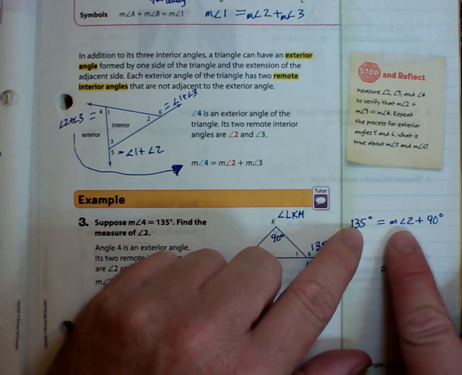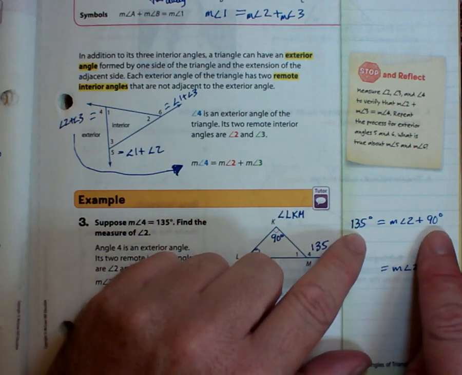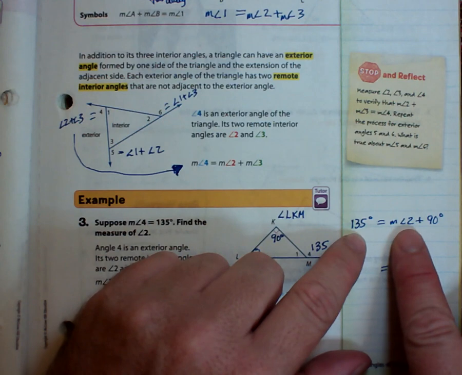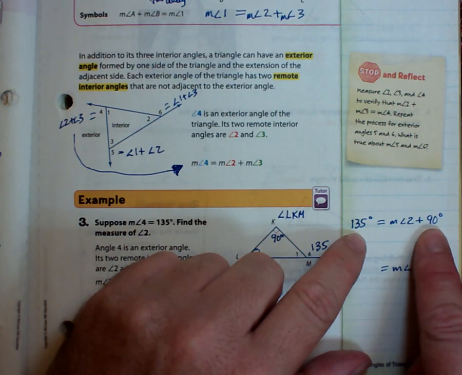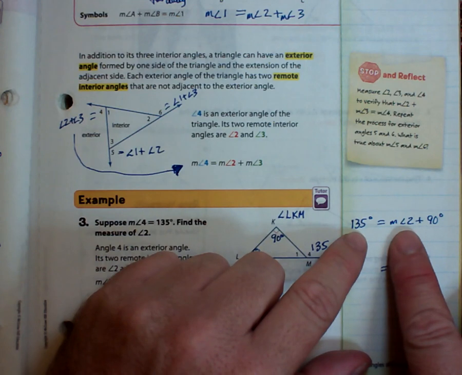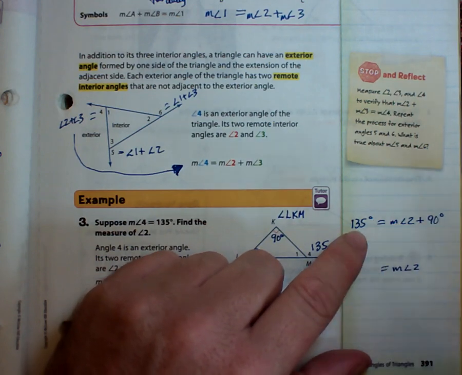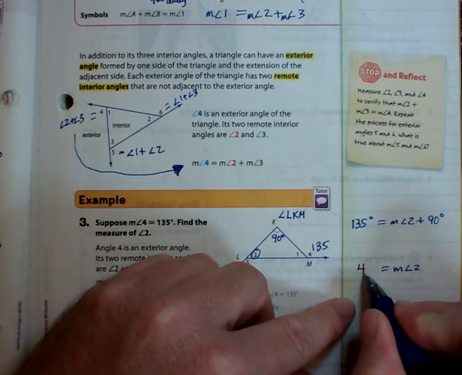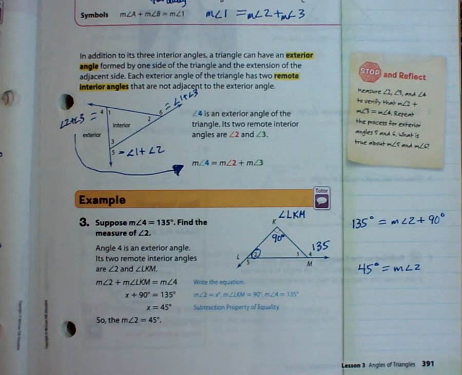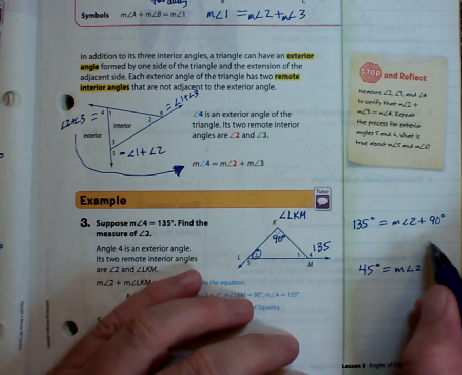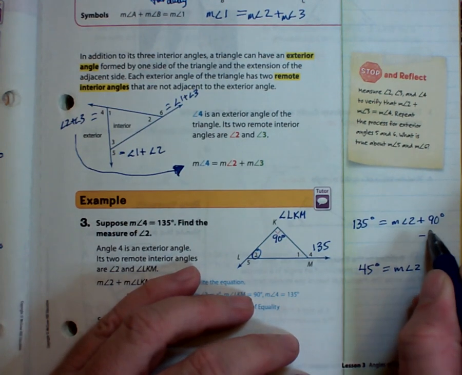Not 100. 100 plus 90, that's too big. How about 50? 50 and 90 is 140. That's too big. Okay, let's try 40. 40 and 90 is 135. So it's between 40 and 50. It's got to be 45 degrees. There are better mental ways to do that. So maybe you know a better strategy than I do, and that's super.